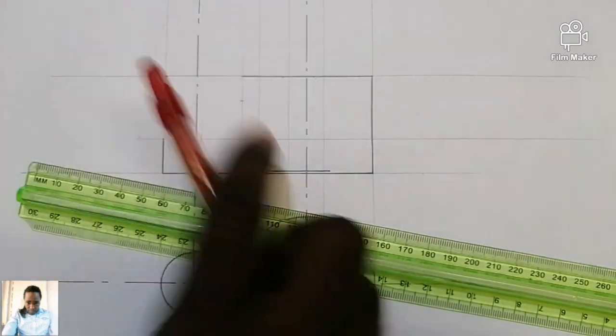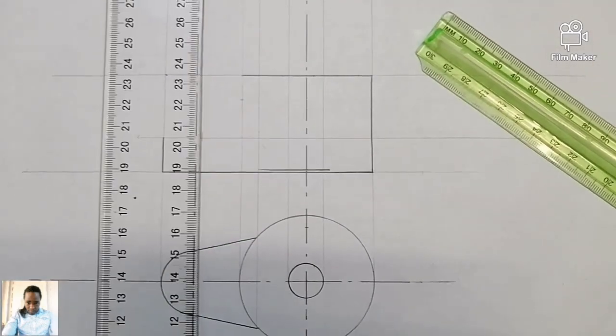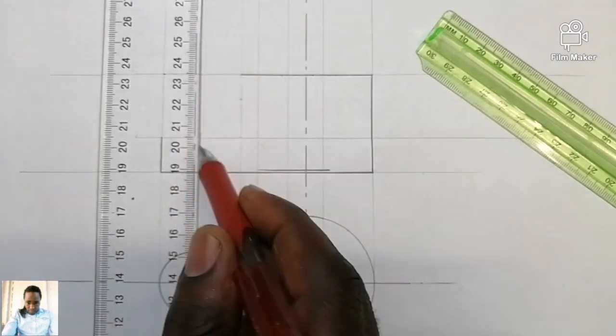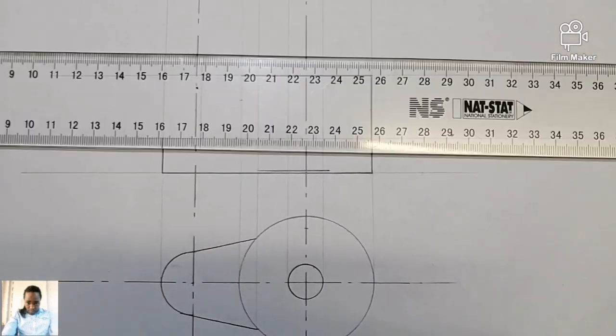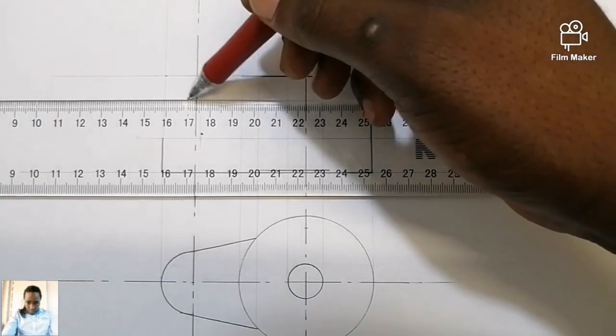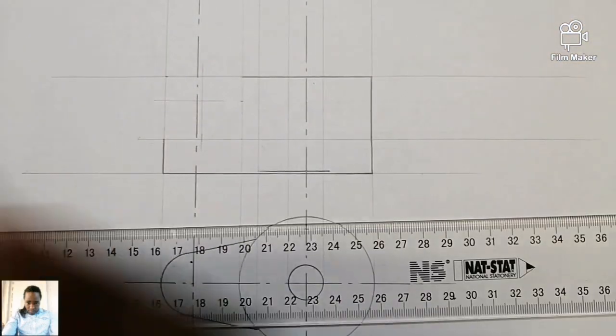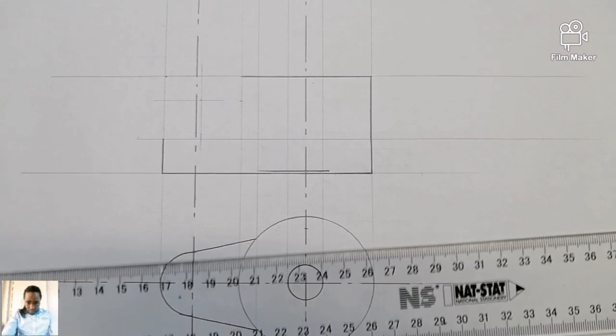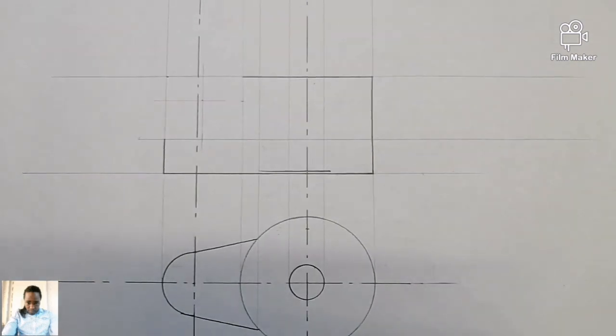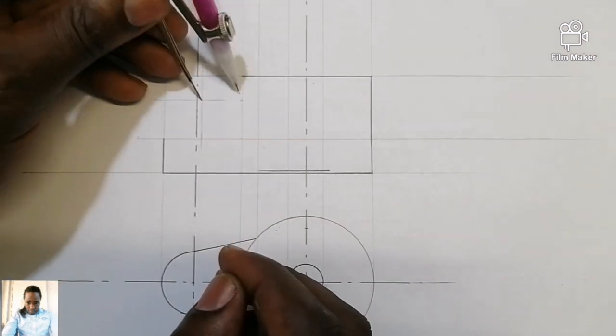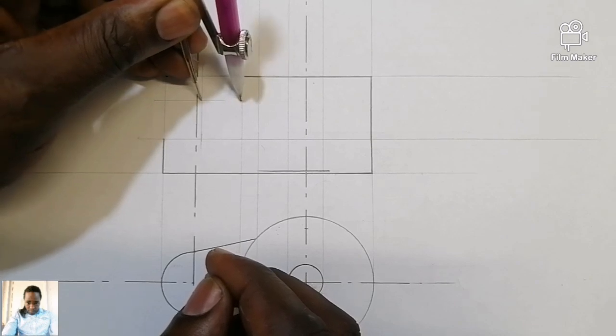You understand? And now I can construct this one a little bit up, and this one where they collide with each other. That's where I can place my what? My drawing compass. And to get what?